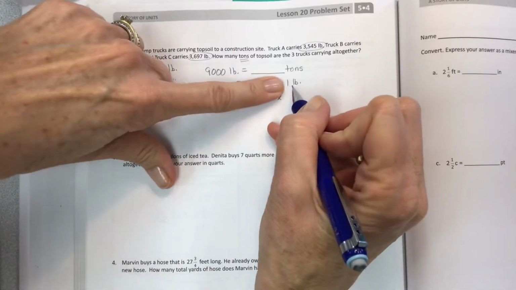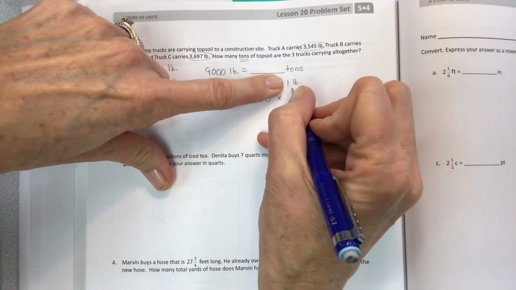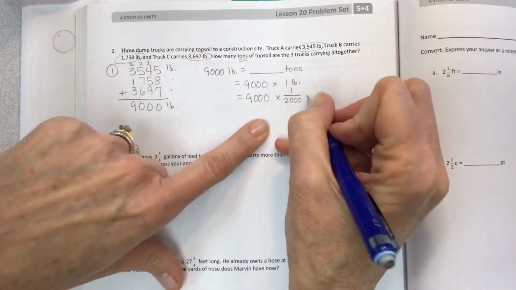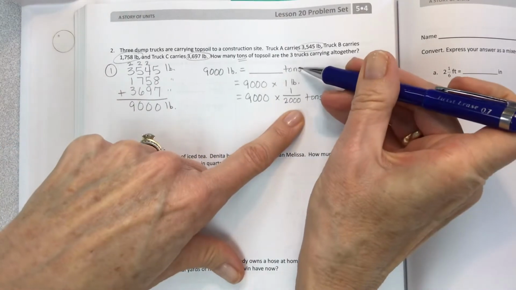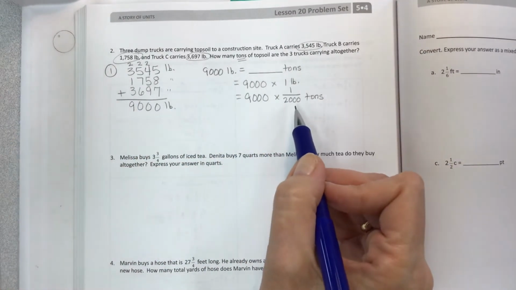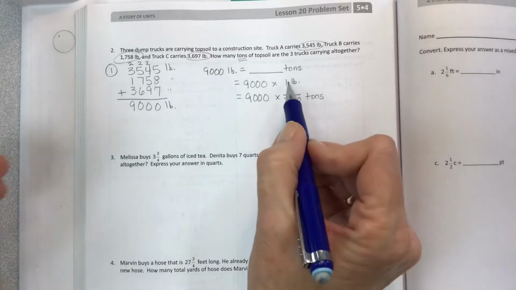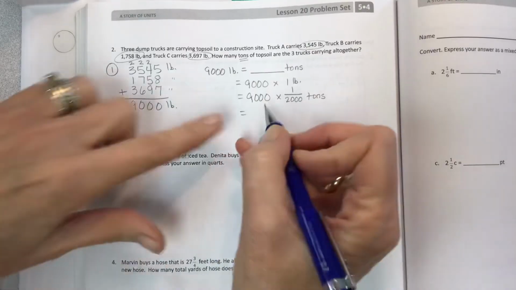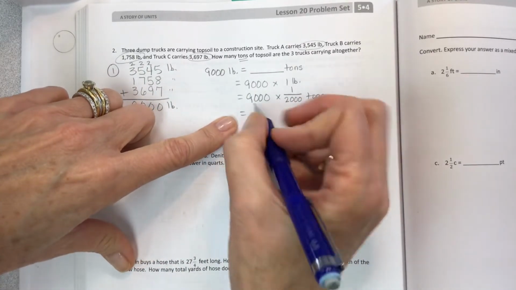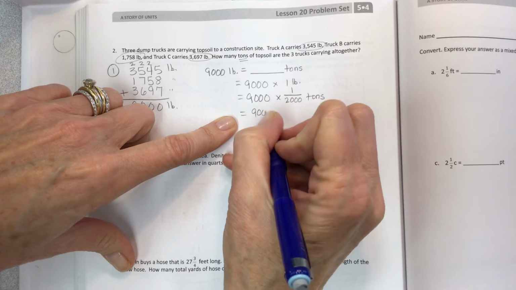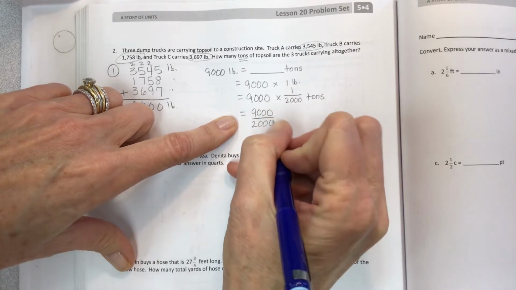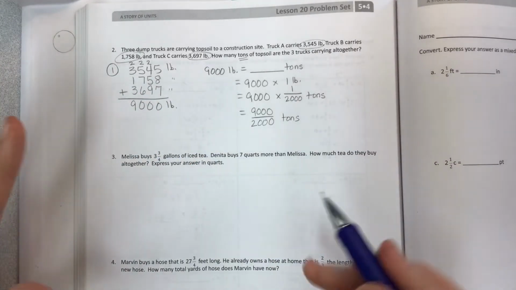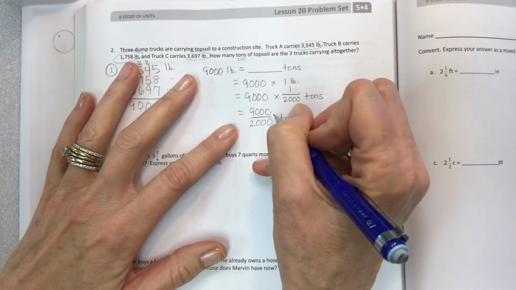9,000 times 1 pound is 1 out of 2,000 of tons. Okay, so what is it? It takes 2,000 pounds to make 1 ton. So 1 pound is 1/2,000th of a ton. So now we have our 9,000 times 1/2,000th. So you just multiply and you get 9,000 over 2,000 tons.